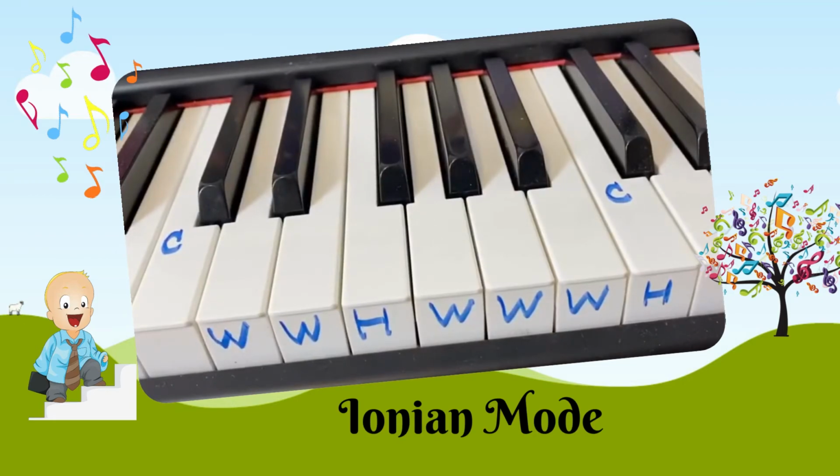You can see how bright and happy it sounds. In fact, Ionian mode is the most popular mode or key, if you're talking C major scale, of children's music. It's positively unavoidable. I wonder how many songs you can find in Ionian mode.